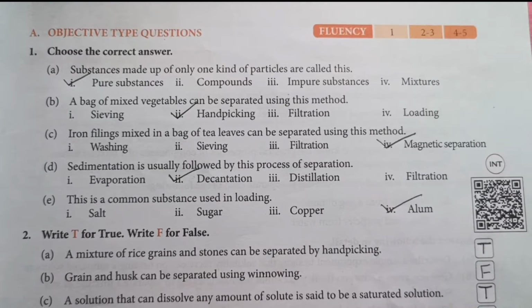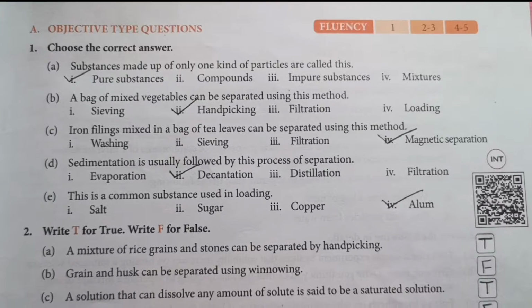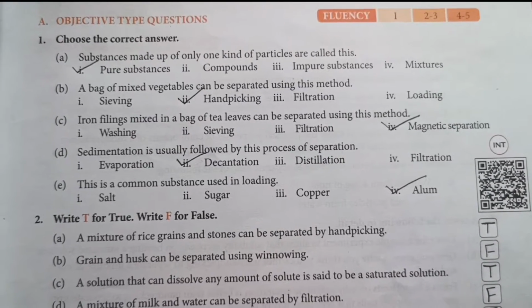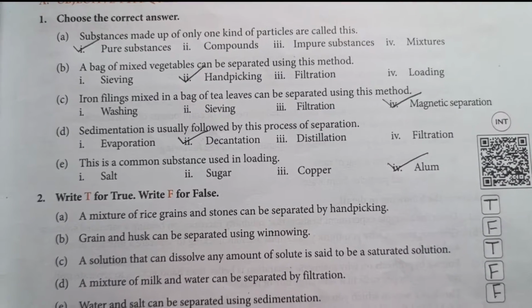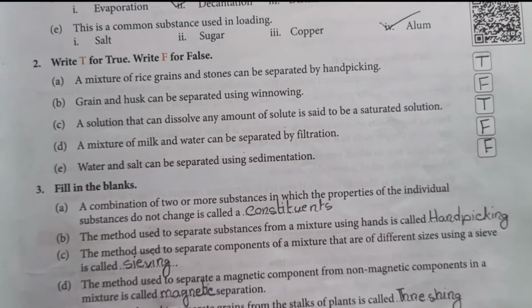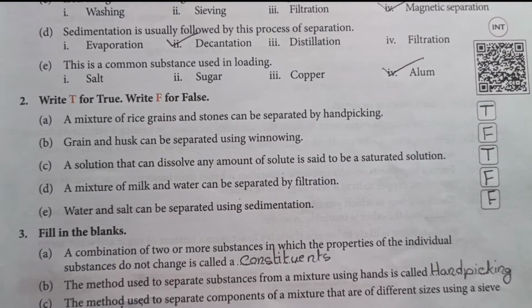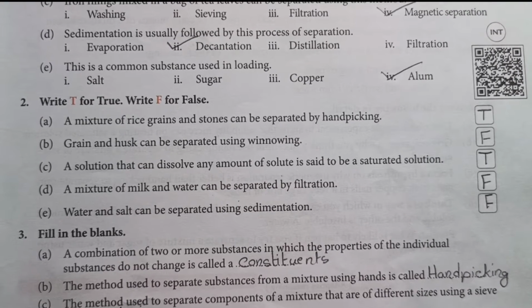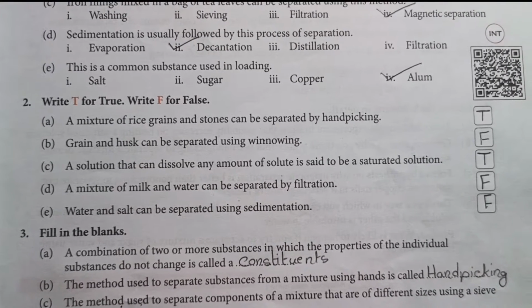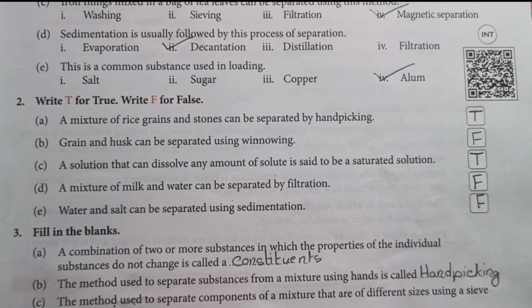Number D, sedimentation is usually followed by the process of separation. Answer is decantation. Number E, this is a common substance used in loading. Answer is alum. Next, true or false? Number A, a mixture of rice grains and stones can be separated by hand picking. True. Number B, grain and husk can be separated using winnowing.